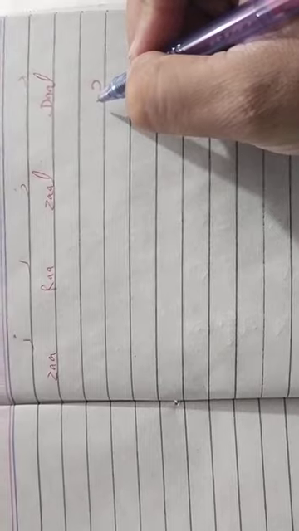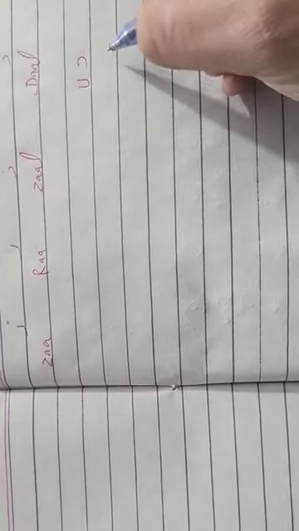Okay, first we talk about the Daal. Sometimes Daal comes in this shape and sometimes it becomes this shape, for example, Allazina.